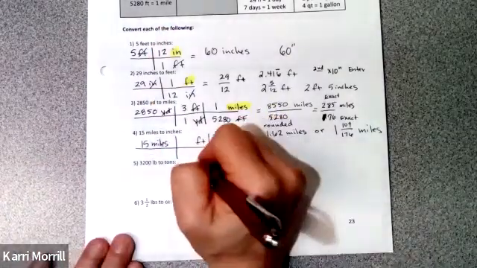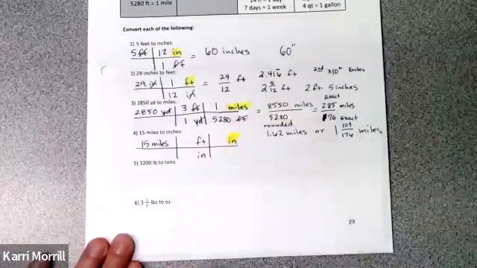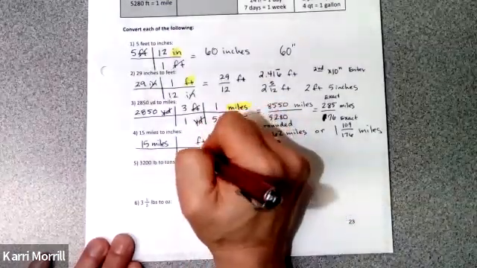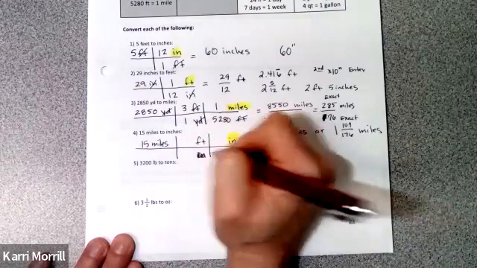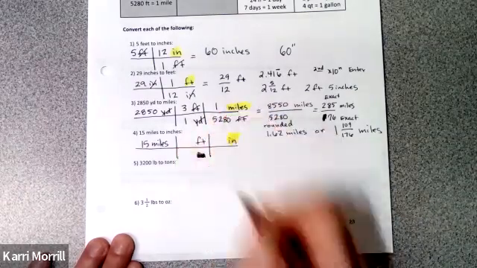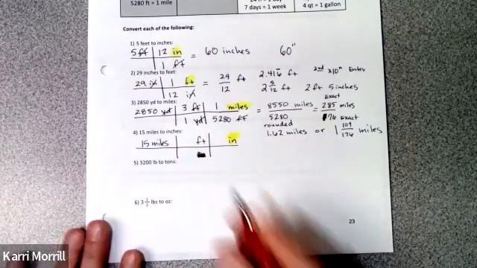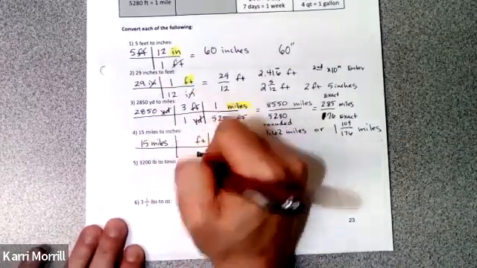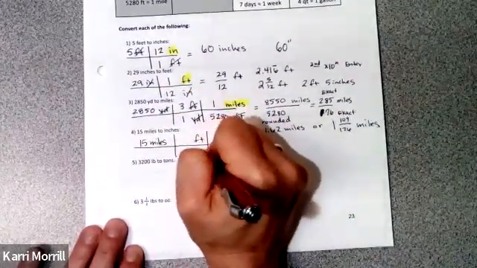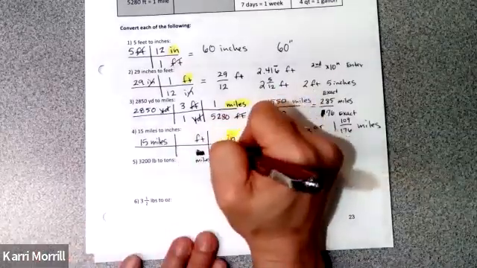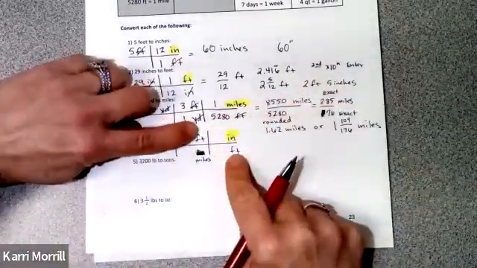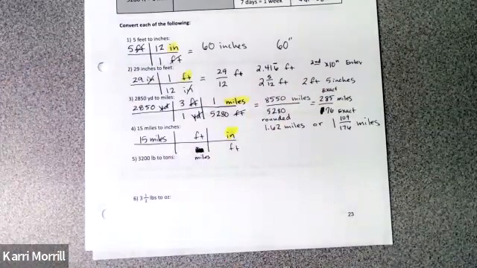So you know that you're going to have inches down here to cancel. Did that wrong. Did I do that wrong? Yeah, it'd be miles. Yeah, we need to cancel this one out. That's why I knew I did that wrong. And then here, we have to have feet to cancel those out. I was working not the same direction as my eyes. My brain was working different.